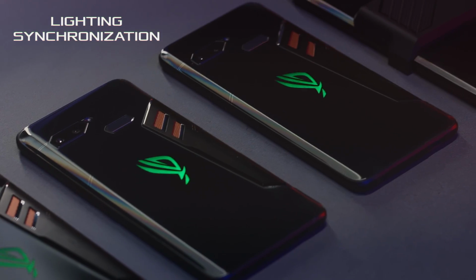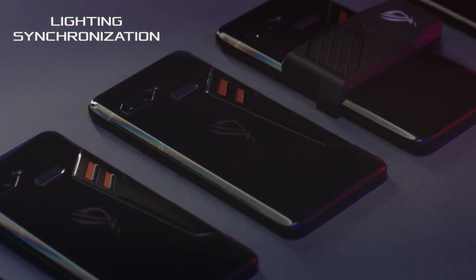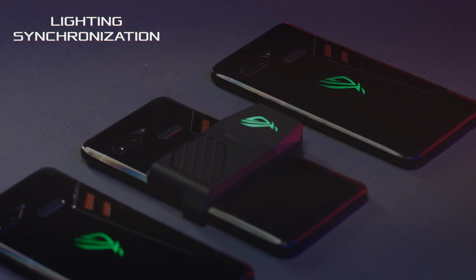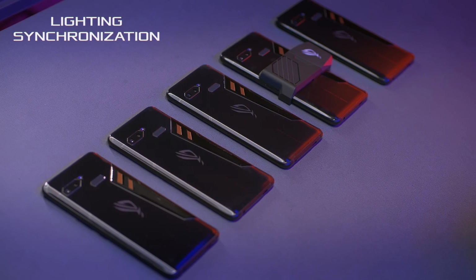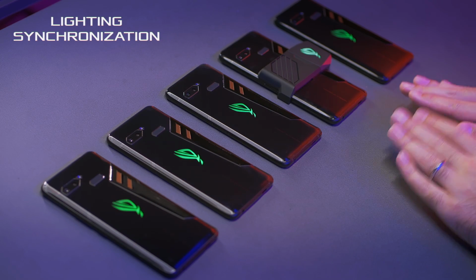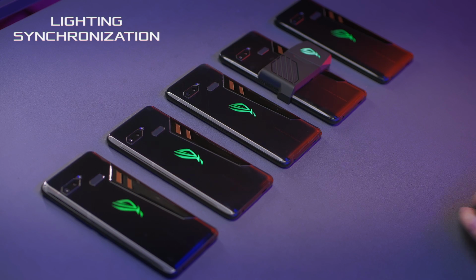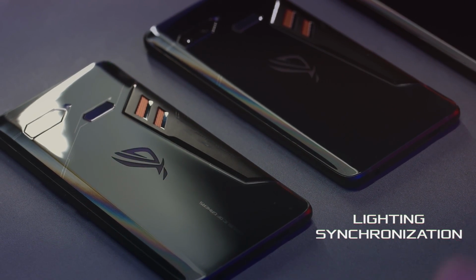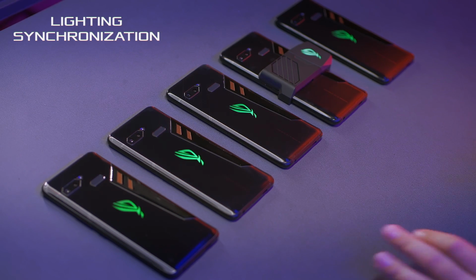The light synchronization feature is especially awesome for esport teams. So imagine you're in a 4v4 or a 5v5. If your team is rocking ROG phones, you'll all have your team colors displayed in sync on all of your devices, which is definitely going to intimidate the opponents and look awesome to boot. Now, you can also see here that this is also functioning with the Aero Active Cooler. So no matter what accessories you're using, as long as you all have ROG phones, you can sync up the lighting between all of those devices.